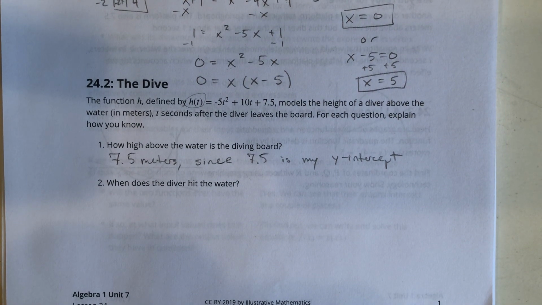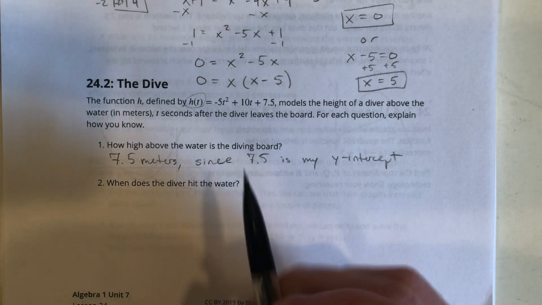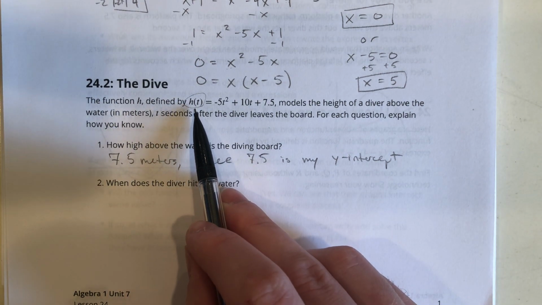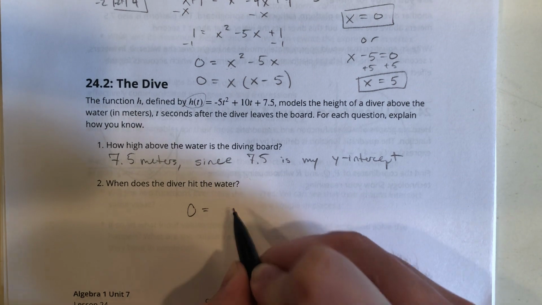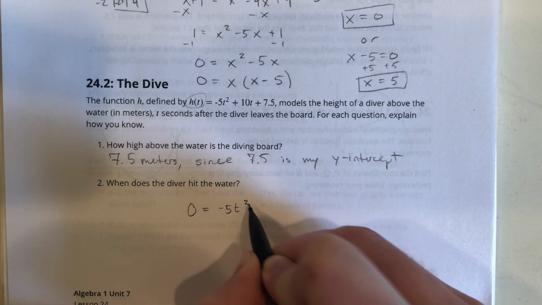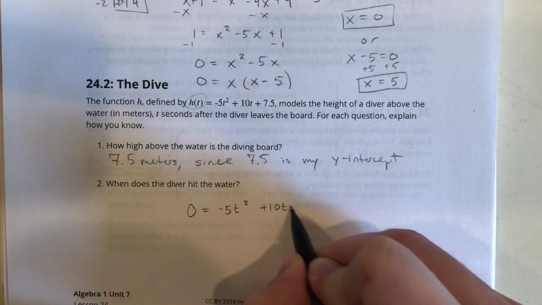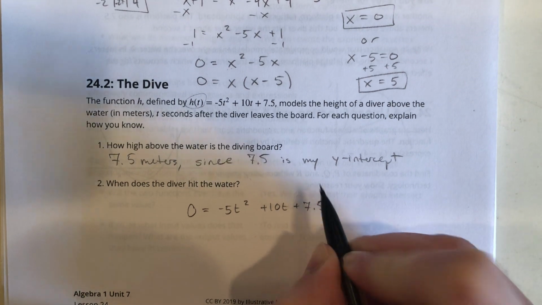All right. When does the diver hit the water? So this is really asking you, what is the height of the diver when he hits the water? So we always assume that anytime we're talking about ground level, that water is going to be at the same height. So my height when I hit the ground or hit the water is going to be 0. So all right, 0 equals negative 5t squared plus 10t plus 7.5.